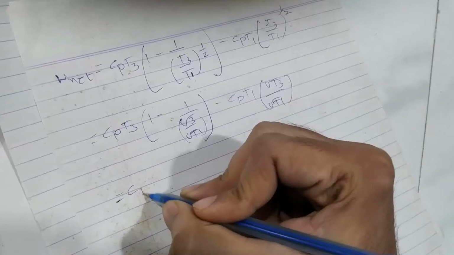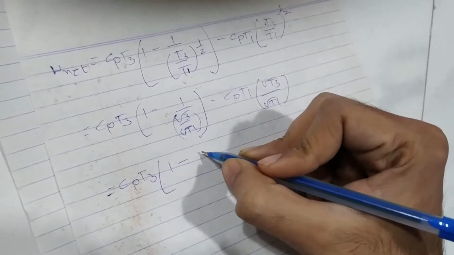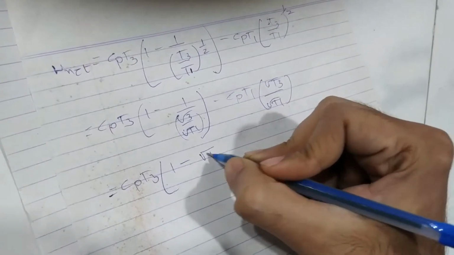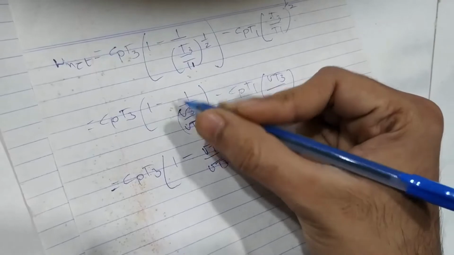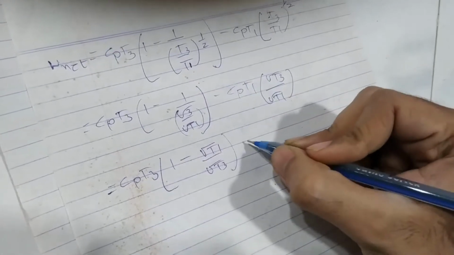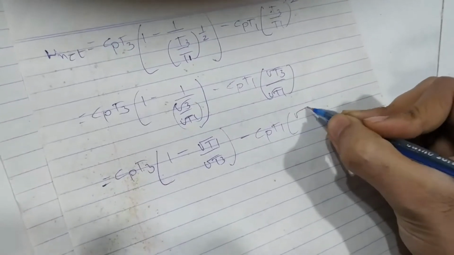This equation will become 1 minus root T1 upon root T3. This will go upside. This is simple mathematics. CpT1 will stay as it is.